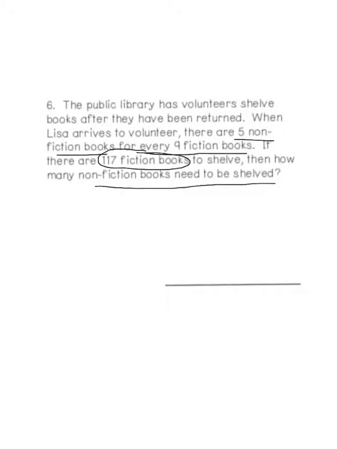So I know here that I'm going to be working with equivalent ratios because it gives me similar information but written in 2 different ways. So I need to start out by writing one form of the ratio. So I know one form of the ratio can be written as 5 out of 9 because there are 5 nonfiction books for every 9 fiction books.